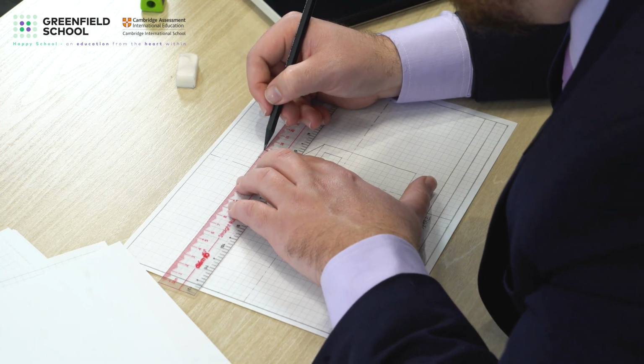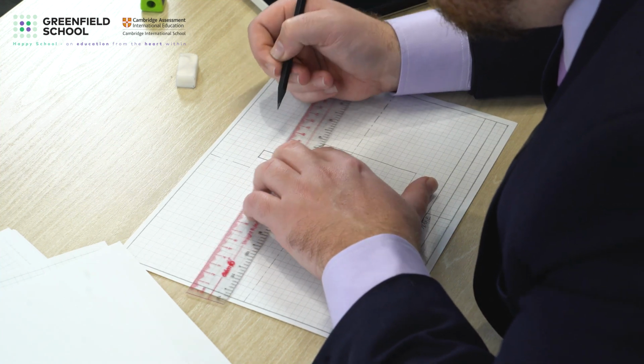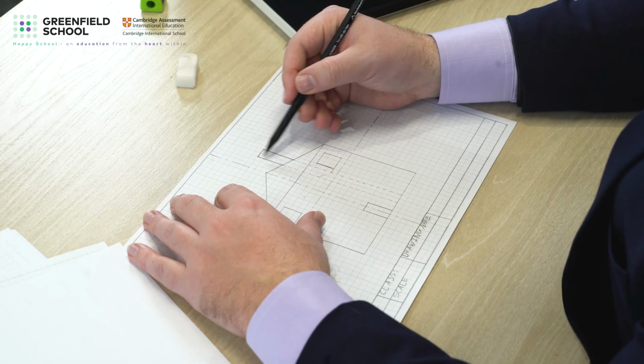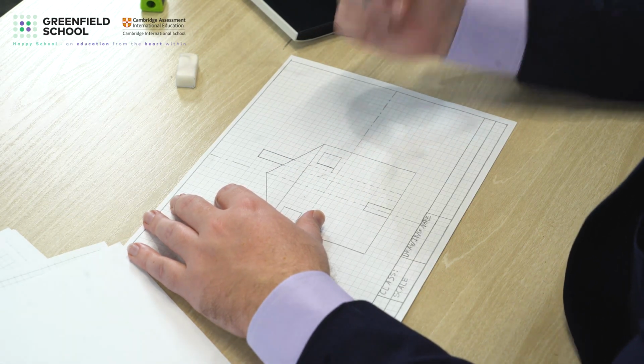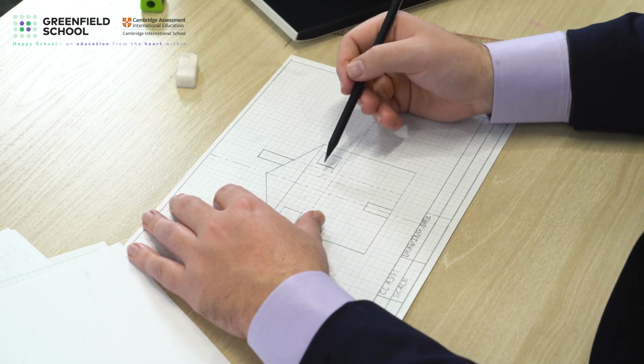And then again we connect these 2 lines, and there we have a chimney in our house. We have a thick dark line showing the parts that we can see, and a light dashed line showing the parts inside the house that we cannot see.